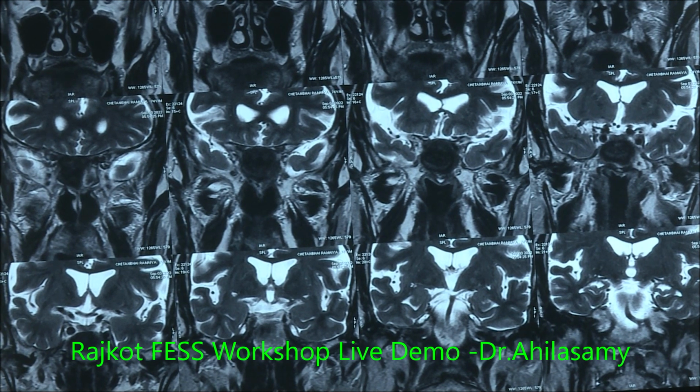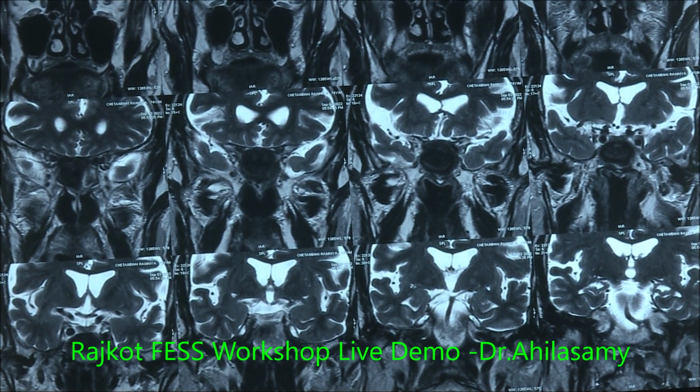Yesterday we had a similar case, but this is a fungal ball. I feel let's go in and see what it is. Sometimes the pictures look like even a pituitary mass, but it is a sphenoid mass.